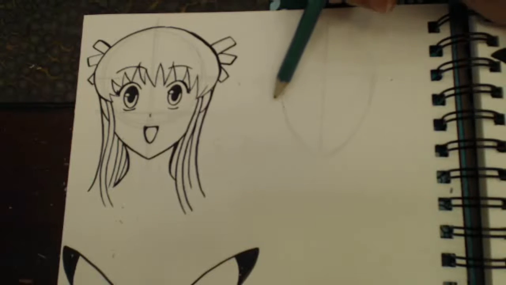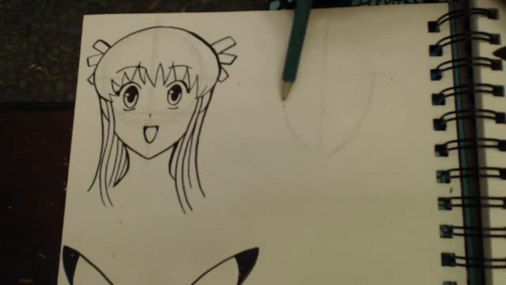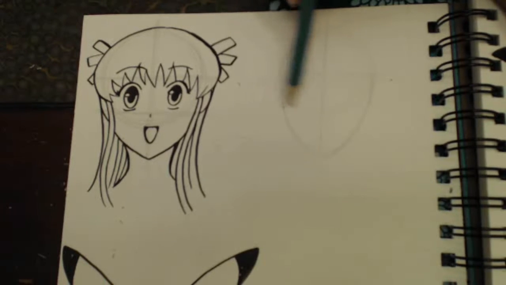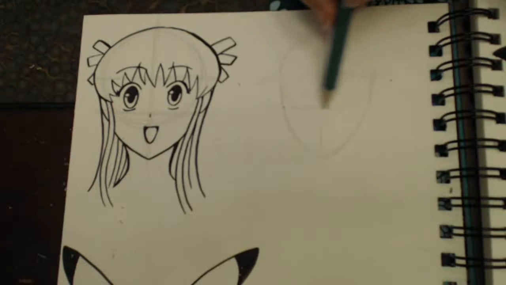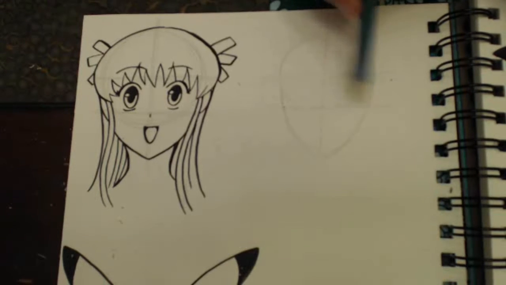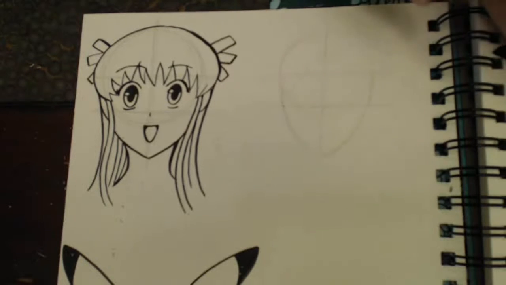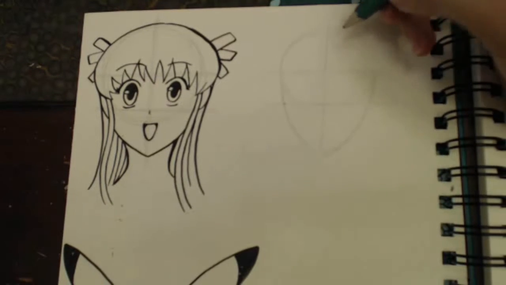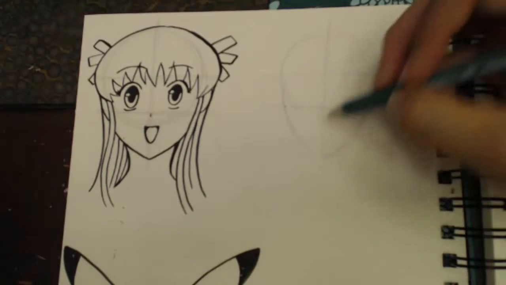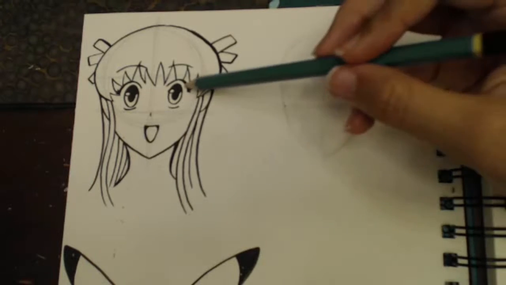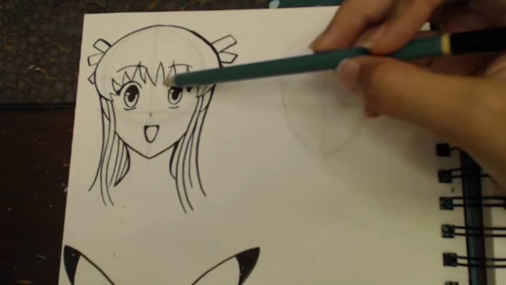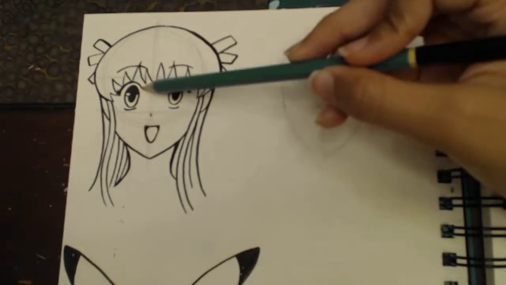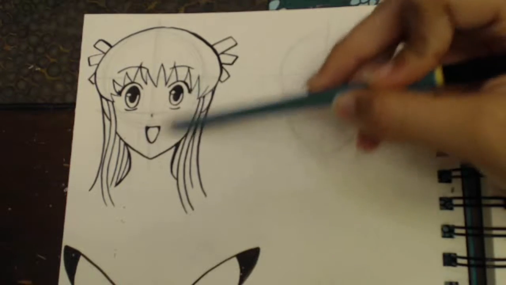And then her eyes are kind of big, so you want to take a giant leap over to this direction. You have to judge for yourself what looks right and what looks wrong, because every drawing is going to be a little different. Every drawing is going to look good or have its own qualities that make it look good. So let's see. The eyes right here, if you look at the distance, are just past the mouth.